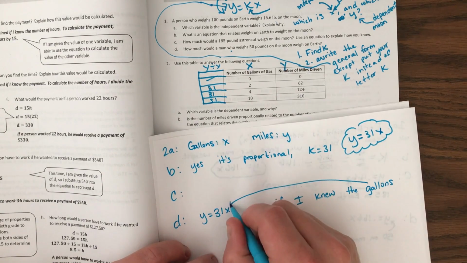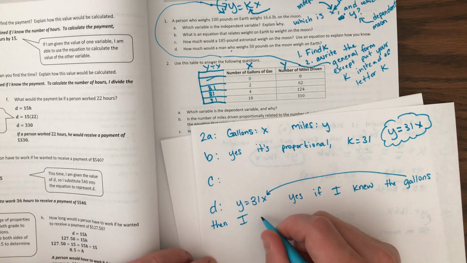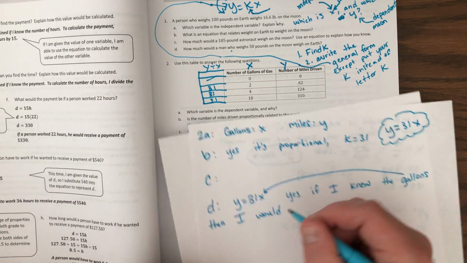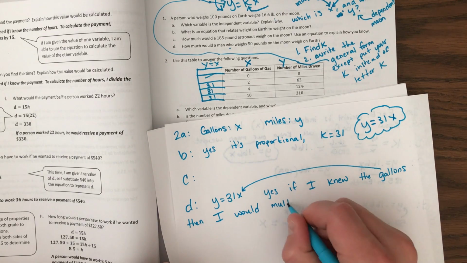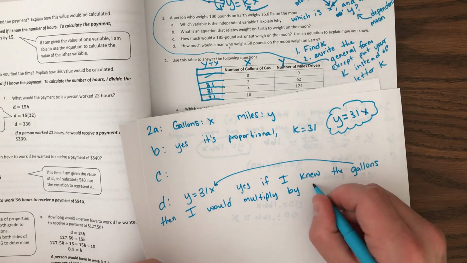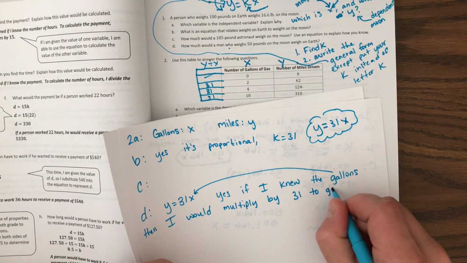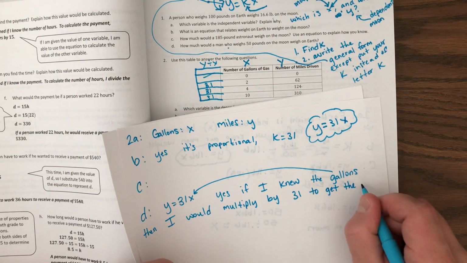This X, then I would multiply by 31 to get the miles.